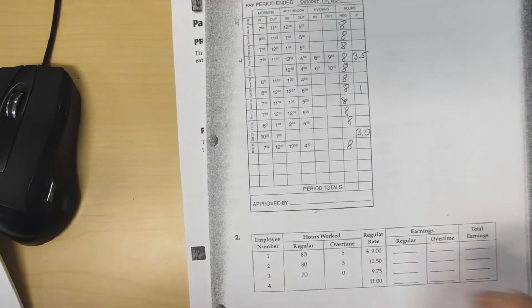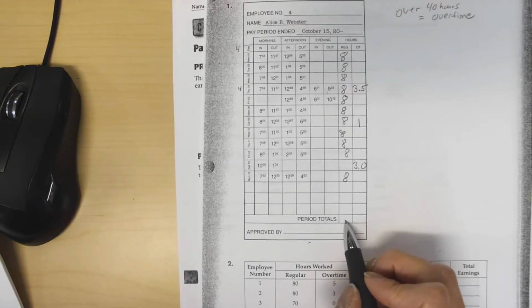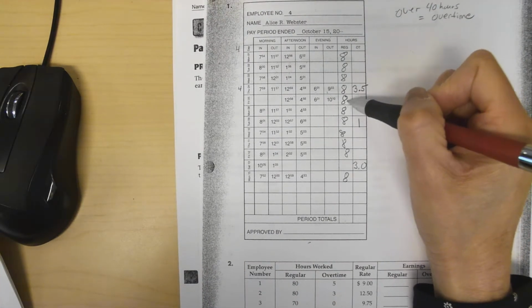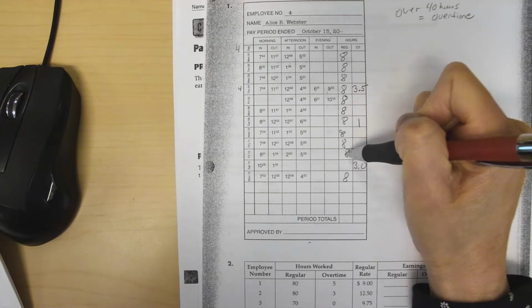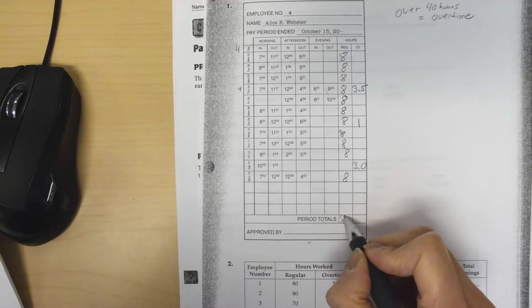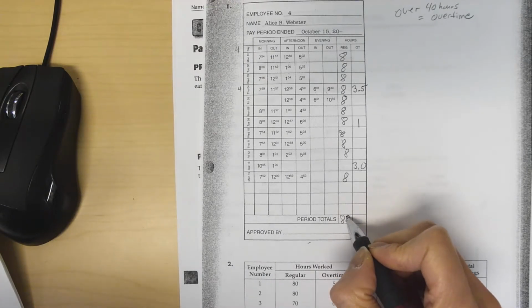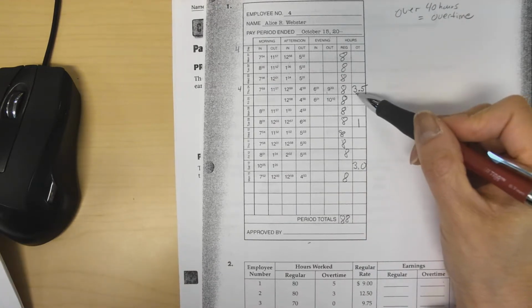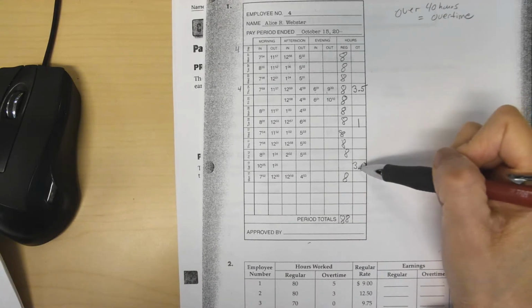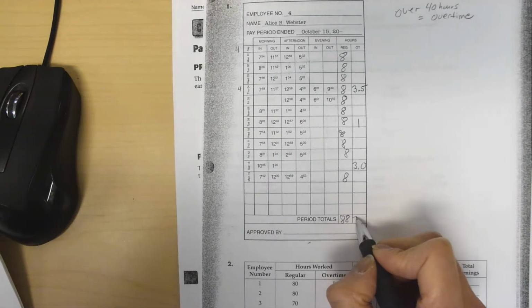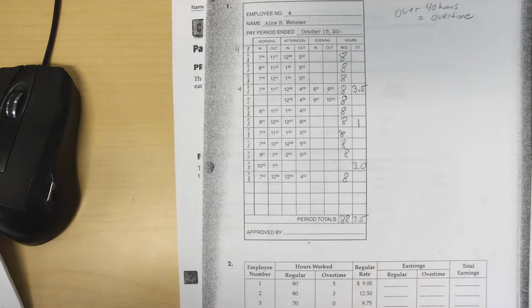Now, we're going to count up the total regular hours. So we have 1, 2, 3, 4, 5, 6, 7, 8, 9, 10, 11 days of 8. So 11 times 8 is 88. So that's 88 hours here. How many overtime hours did she have? So there's 3, 4, and 3 is 7.5. So we have 7.5 overtime hours.